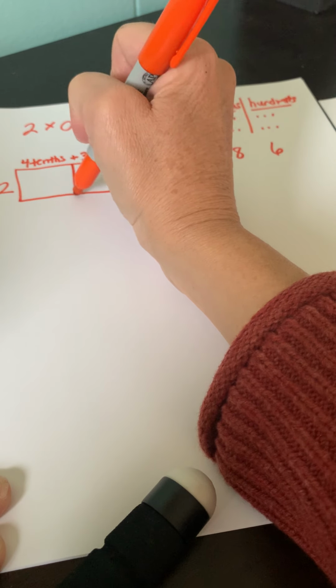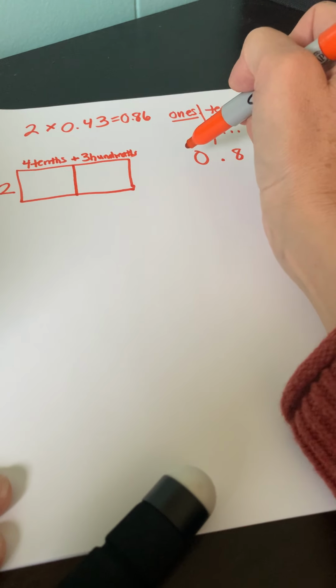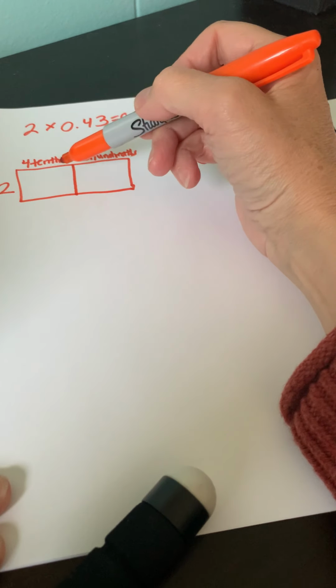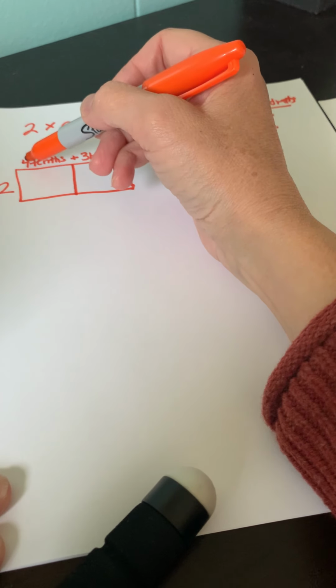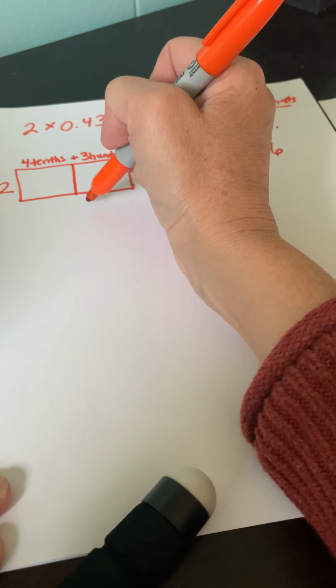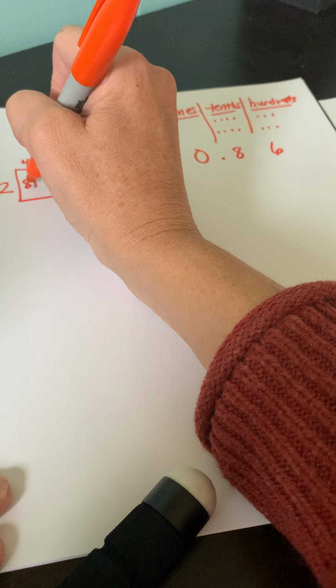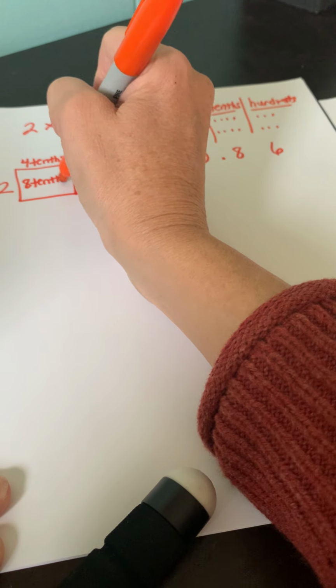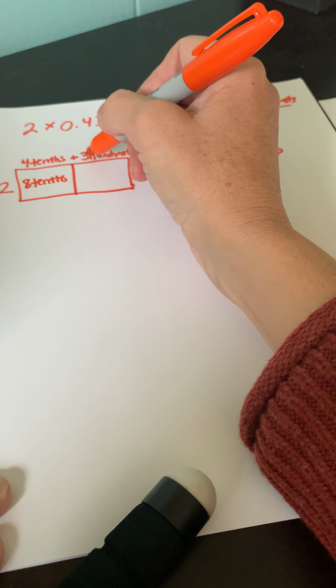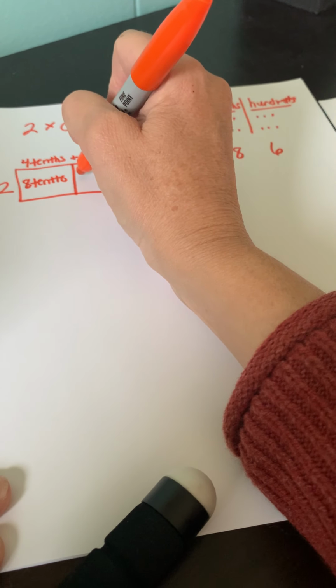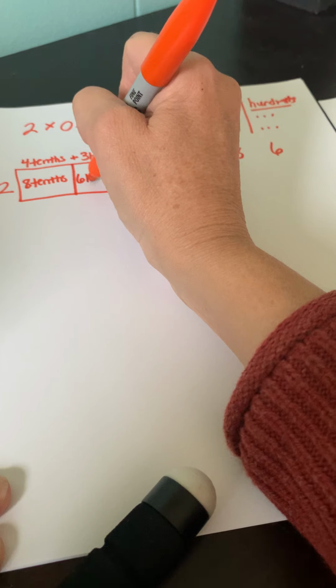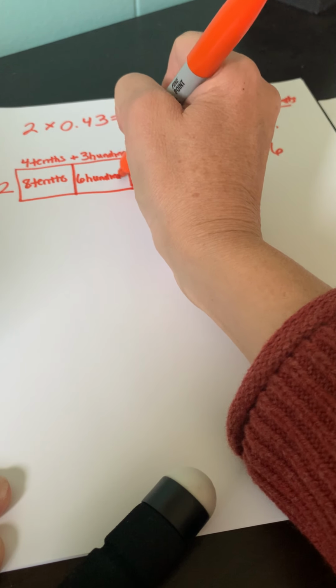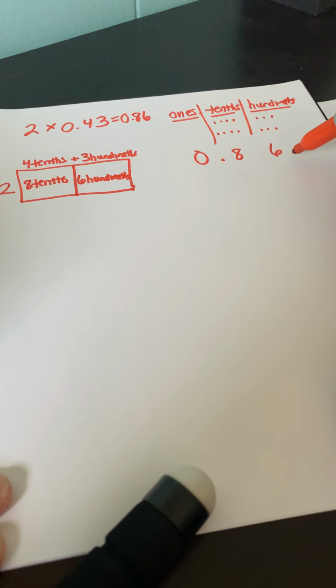I draw a box for each place value. 2 times 4 tenths is how many tenths? 8 tenths. And 2 times 3 hundredths is 6 hundredths. Same thing I did here.